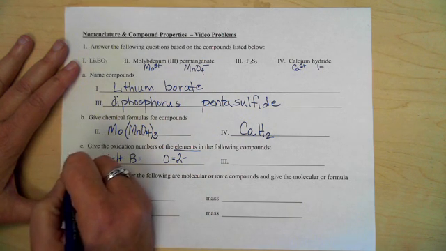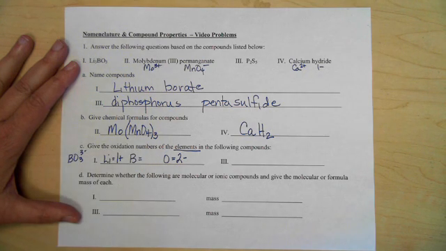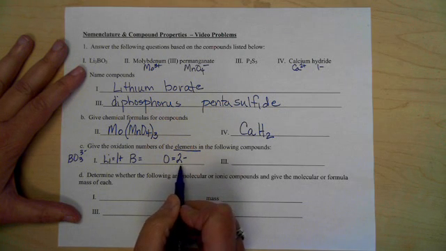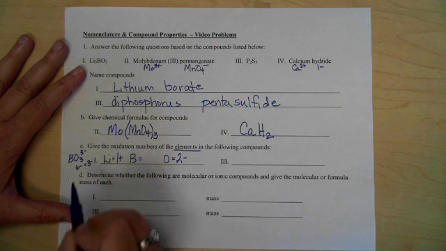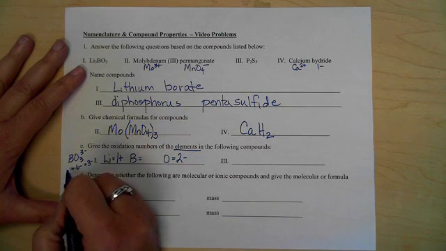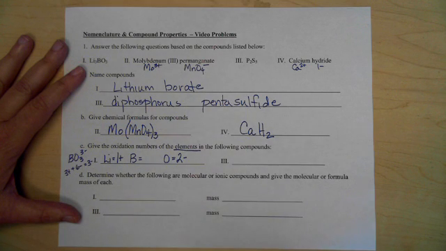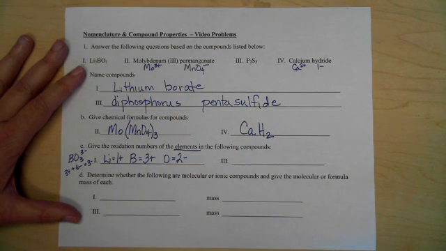I know that the borate ion is BO3 3 minus. So if each oxygen is 2 minus, this will be 6 minus, which has to equal the charge of the ion, which is 3 minus. So the boron needs to be 3 plus. So we have boron is 3 plus.